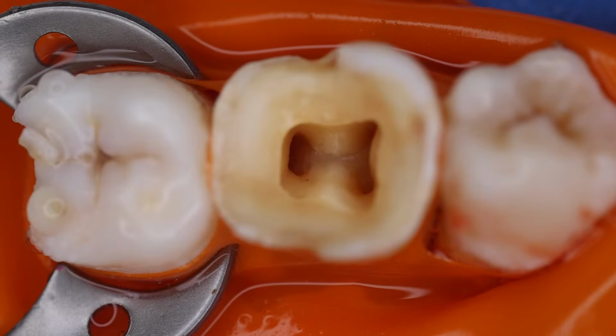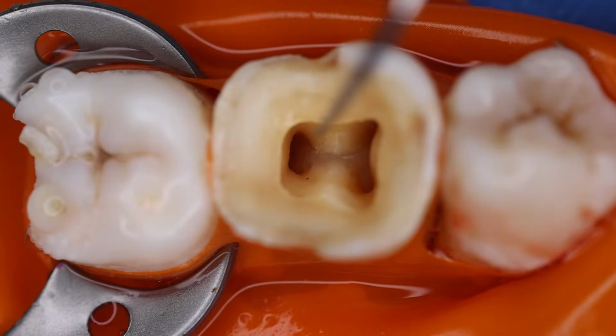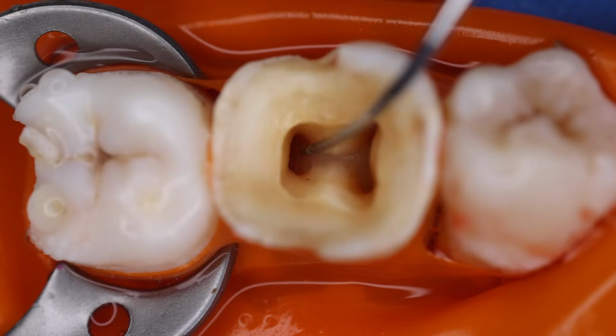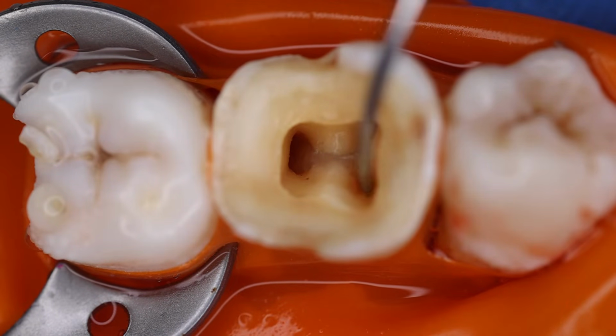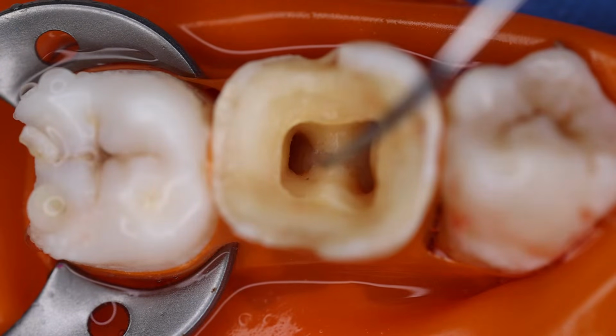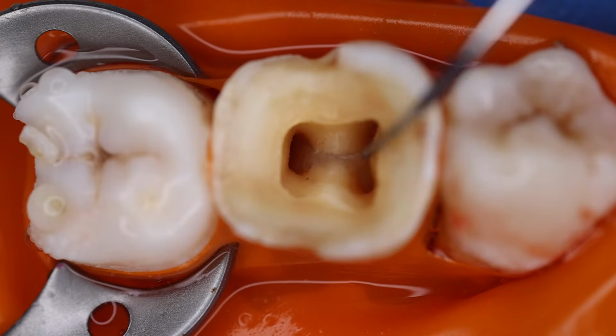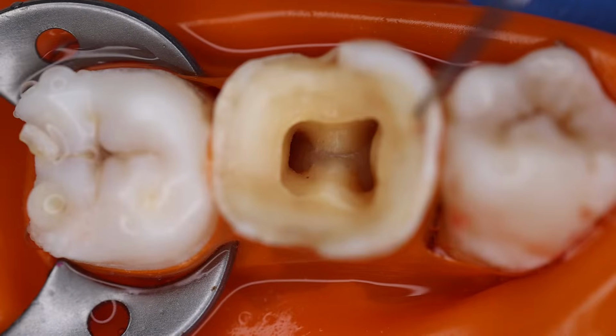Now you can visually see that we could maintain the healthy tooth structure and identify the canal orifices. This is the distal canal orifice over here, a large one. Then there is the mesial canal orifice: this is the mesiobuccal canal orifice, and this is the mesiolingual canal orifice. And this is the dentinal map that we can see. So this is how we are maintaining the healthy tooth structure.